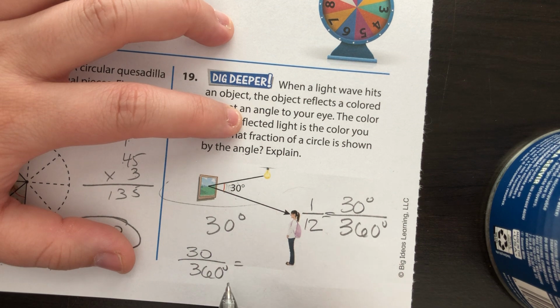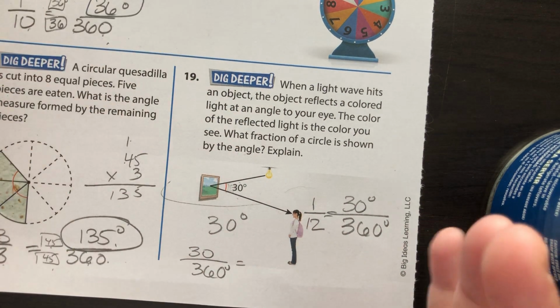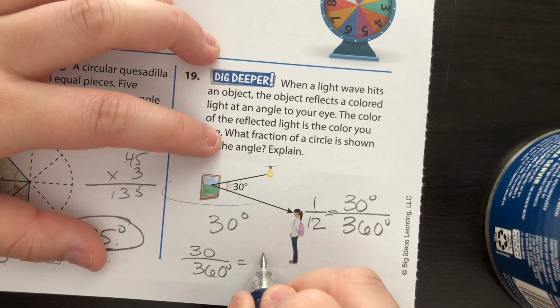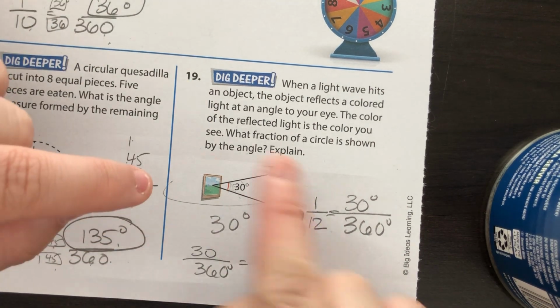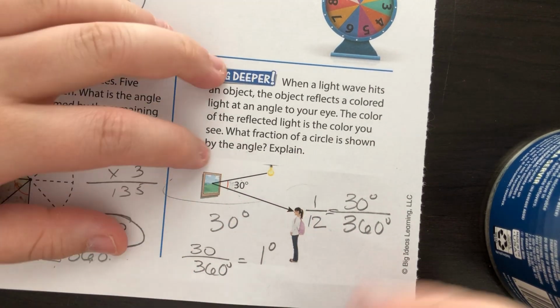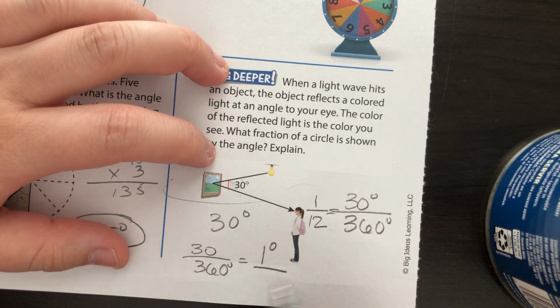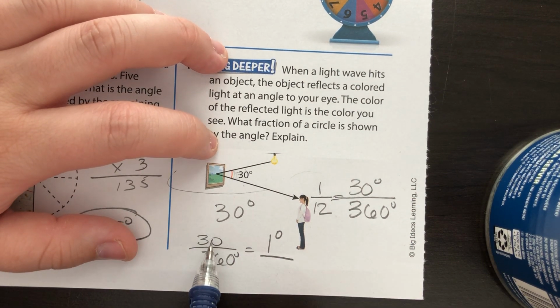Well, we know that degrees in circles are formed by 1-degree angles that all together make 360. So it's kind of going backwards. 30 divided by what number gives you 1? That would be 30 divided by 30.